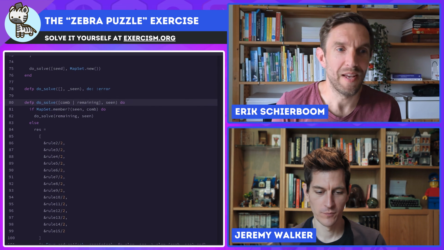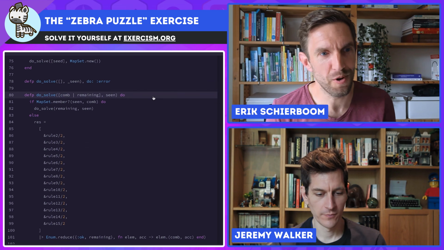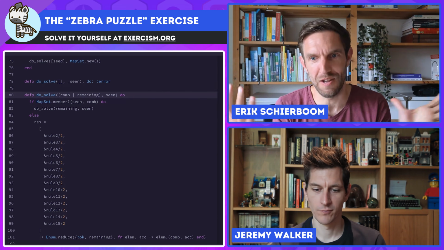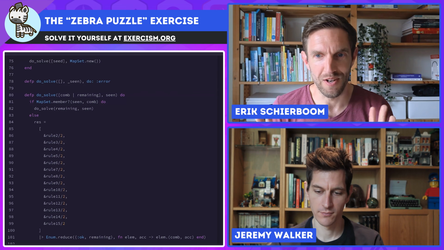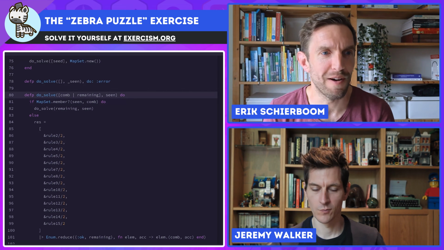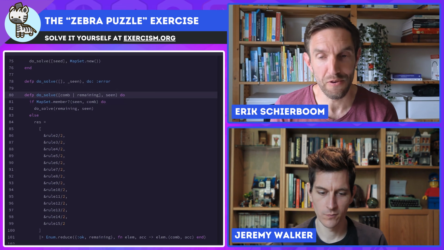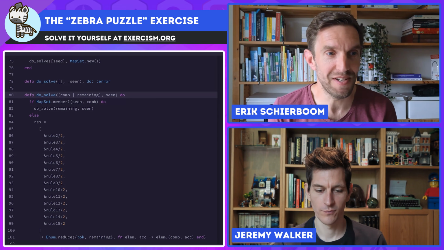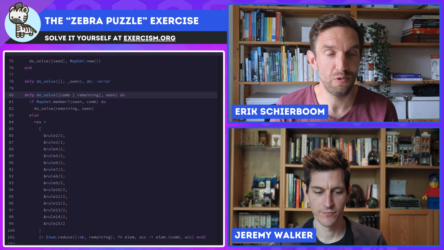Okay, so if you've ever heard of depth-first search, which is a way of searching a search space, and Zebra Puzzle, of course, has a search space. We've just been mentioning that with the Scala one, where we just want to search as little of the search space as possible. Depth-first search is one of the ways in which you can do that. We're going to start on line 75, which has a call to do solve.